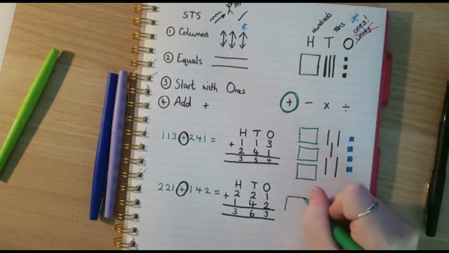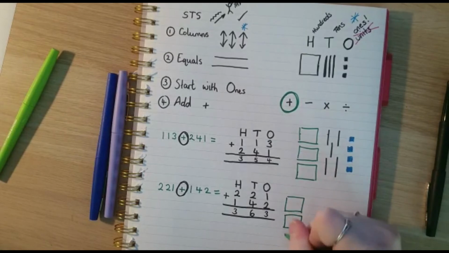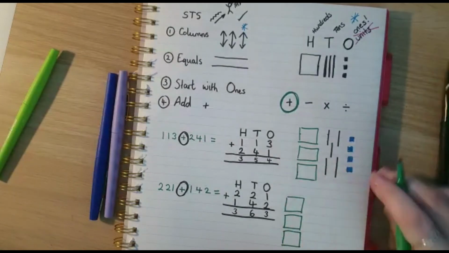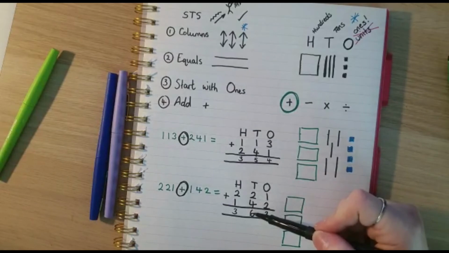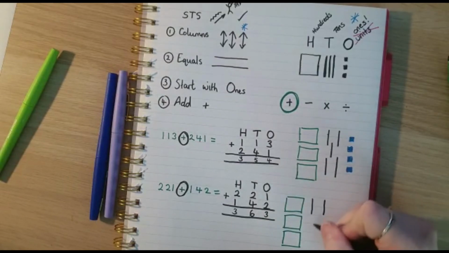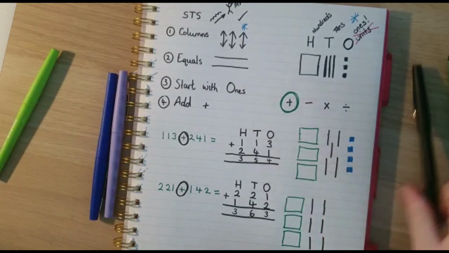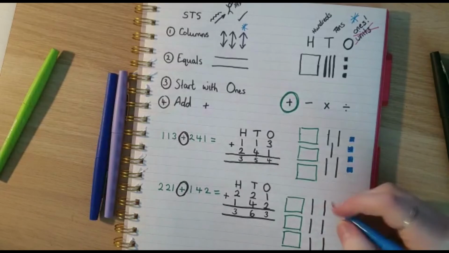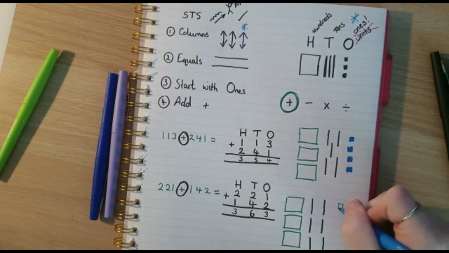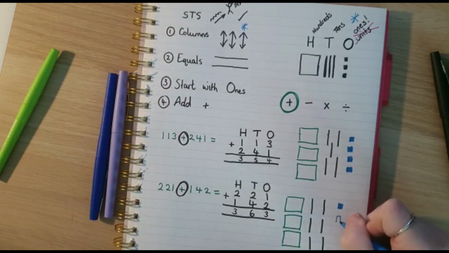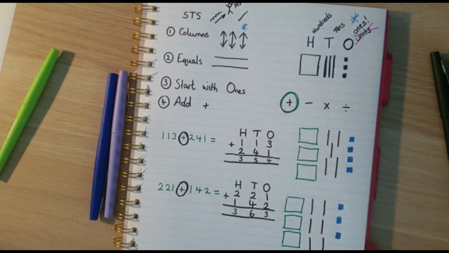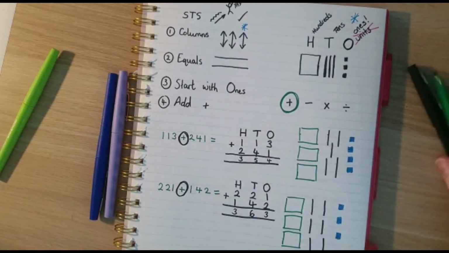I'm just going to prove it to you. I've got 300s. I've got how many tens? 6 tens. I've got 6 sticks. What does that equal? 10, 20, 30, 40, 50, 60. Excellent. And how many ones have I got? 3. So I've got my 3. My 3 ones. And that's how you do it. All right. That is column addition in a nutshell.